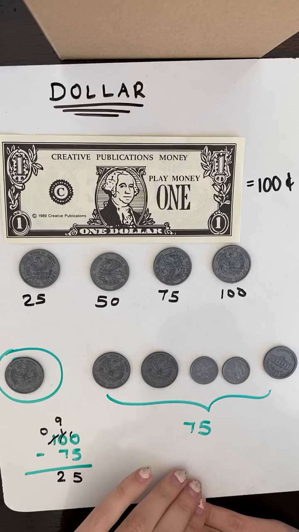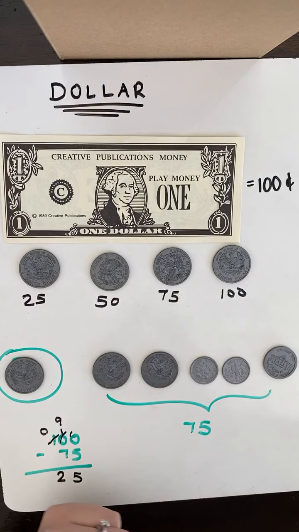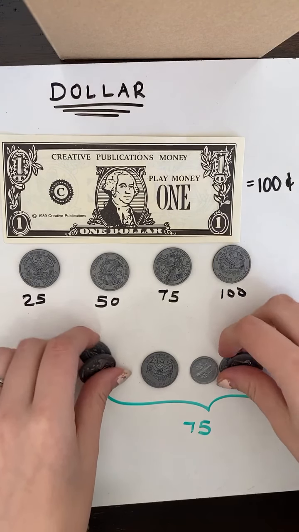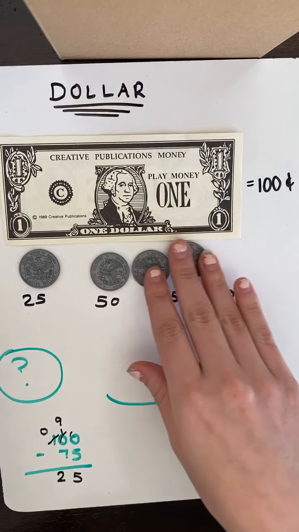So when you're doing this lesson, they're going to have groups of money in groups. And your goal is to say, okay, that is not possible to make 100 cents, or that does not equal $1. You might say it does equal $1, or you might say it doesn't.